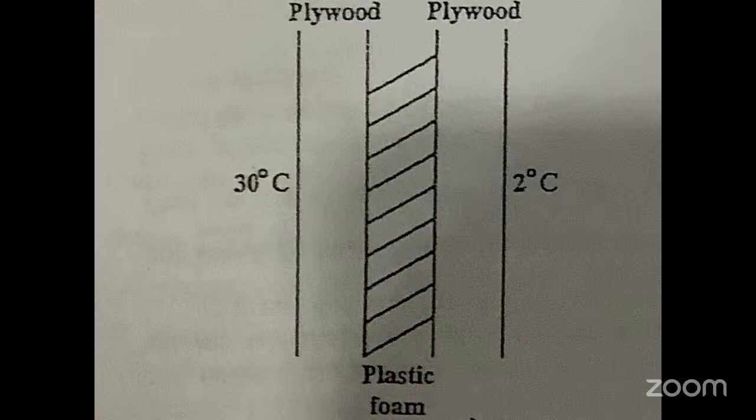You see everything is 1 cm here, right? Yeah, everything is 1 cm. Alright, but this is the actual question.